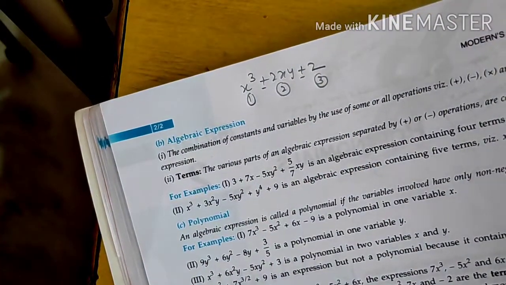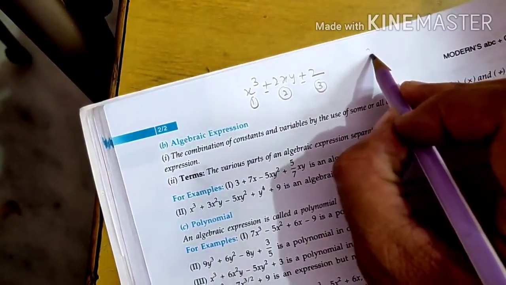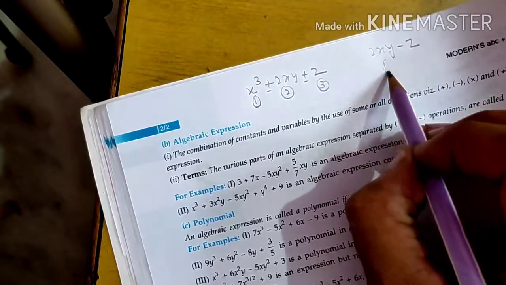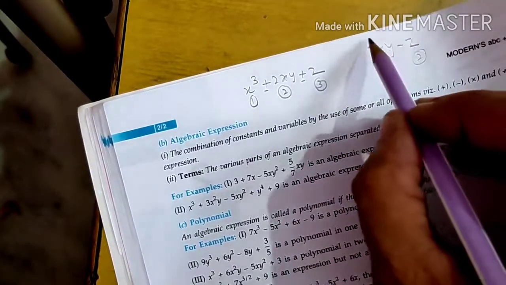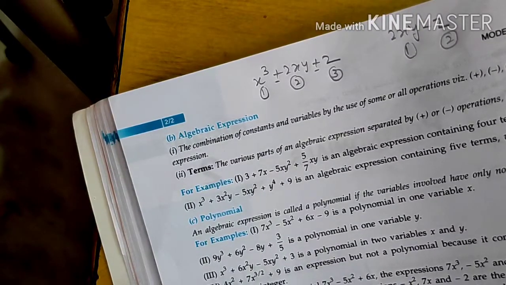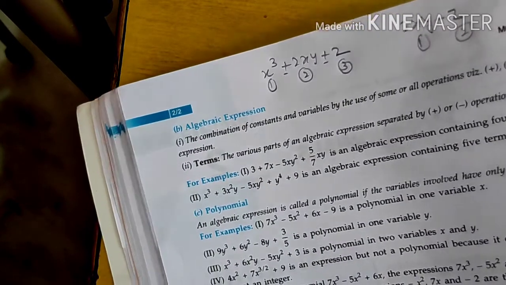If I write 2xy minus z, that means one term and this is second term. So this algebraic expression containing two terms. Fine.